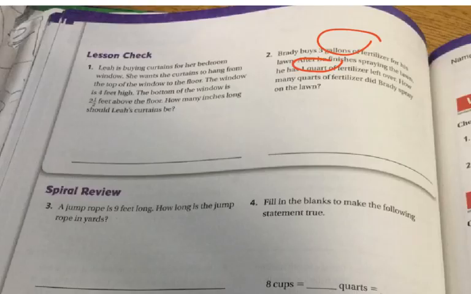So I have to go back to the question now. He buys 12 quarts of fertilizer, and when he sprays, he has 1 quart left. So how many did he use? Well, 11. He would have used 11 quarts.